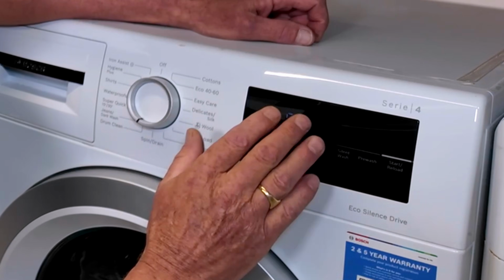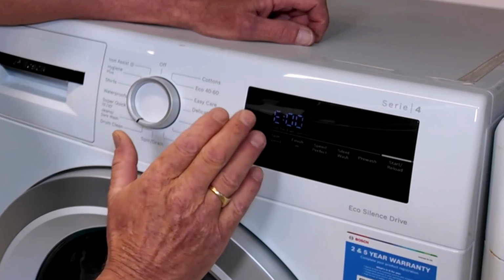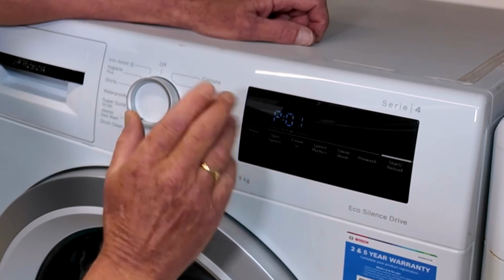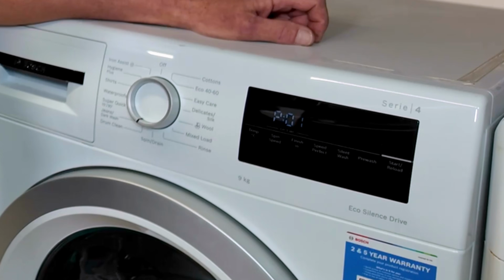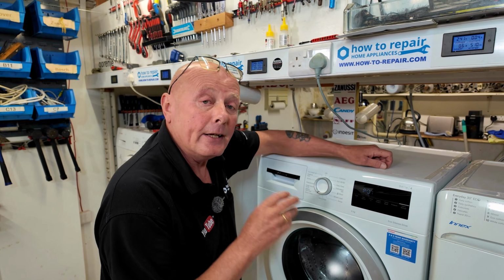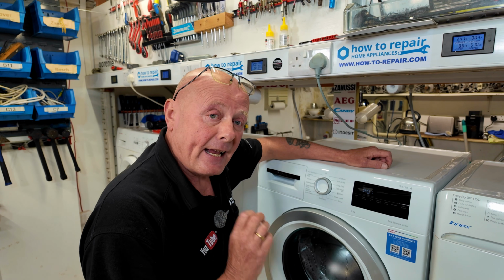This will show you the last error that occurred on the machine if you have one present. Then after a period of time, you will see P01 illuminate on the display. This means that you are in test mode.